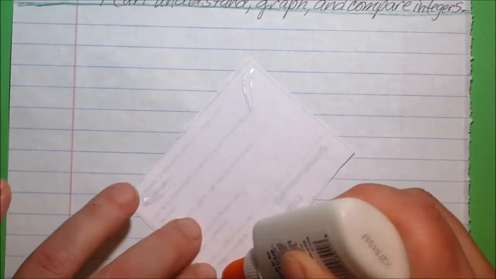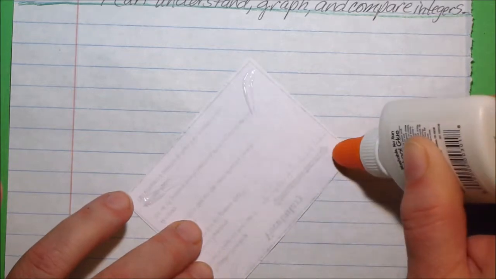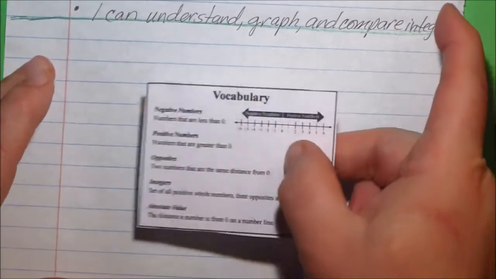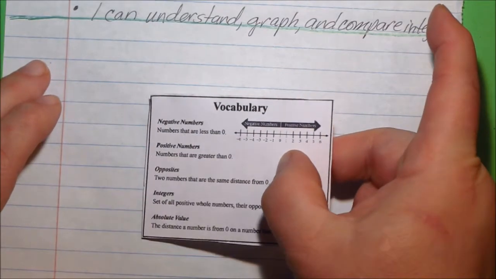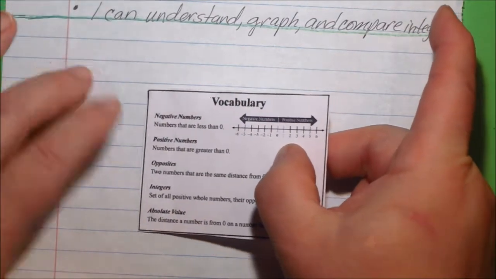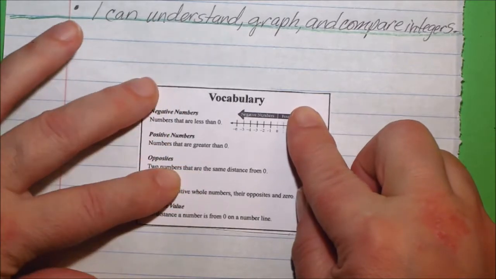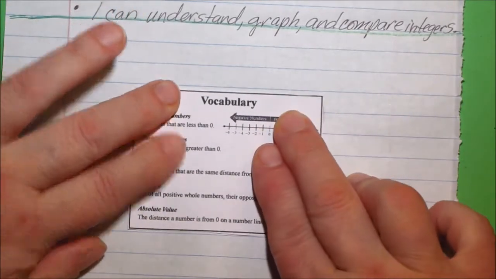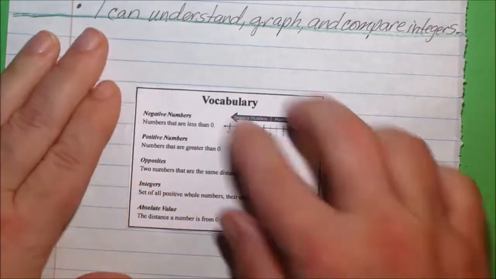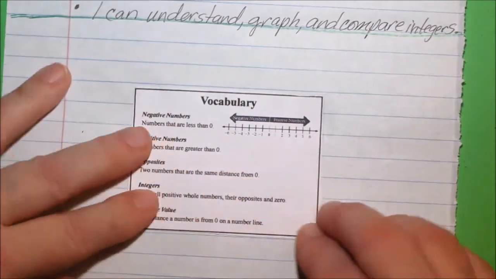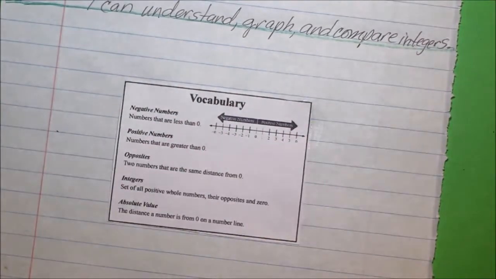Easy on the glue. We want to be able to write on this and not have it be wet. That's the beauty of Elmer's. You just don't need that much anyway. Okay, here we go. That's about in the middle, I think.